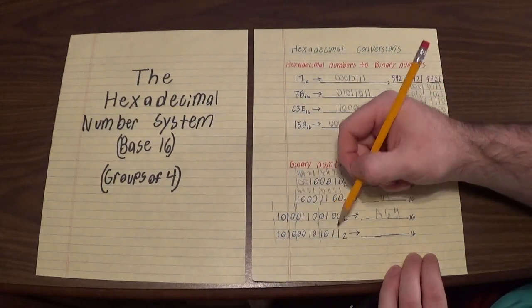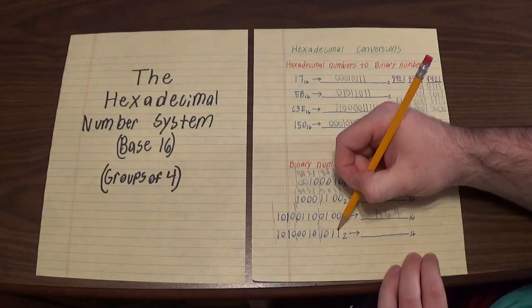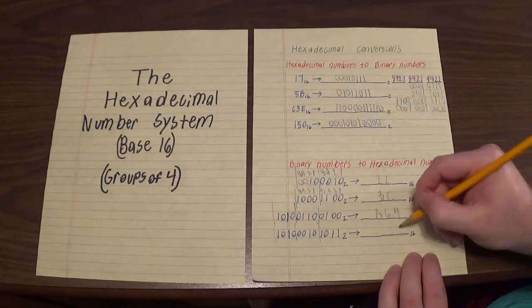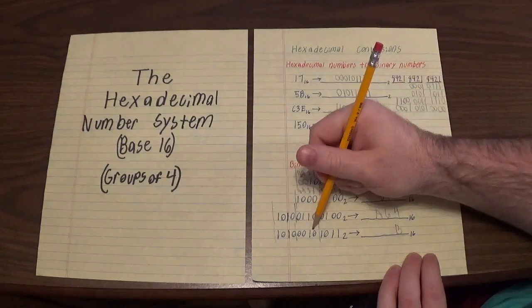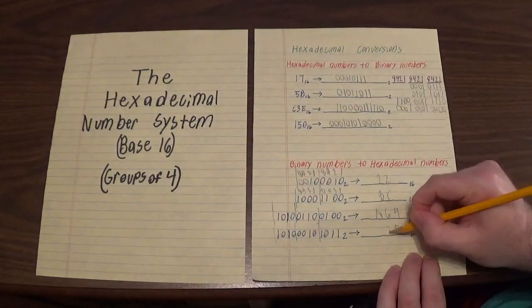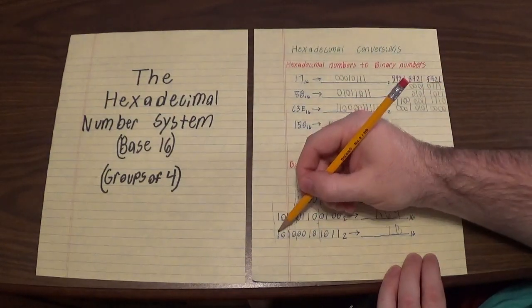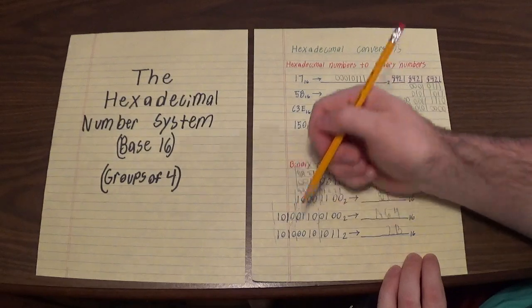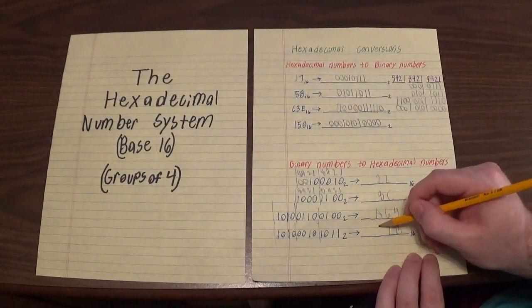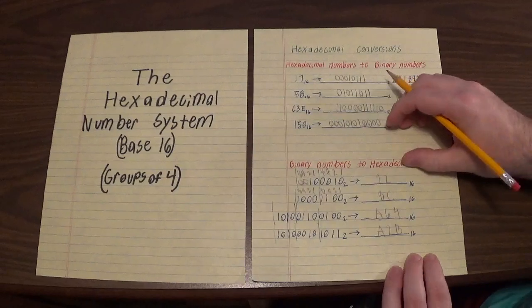So I have 8, 9, 10, 11. So that's going to be B. I have 1 in the 2's place is 2. And then I have 8, 9, 10. So that's an A.